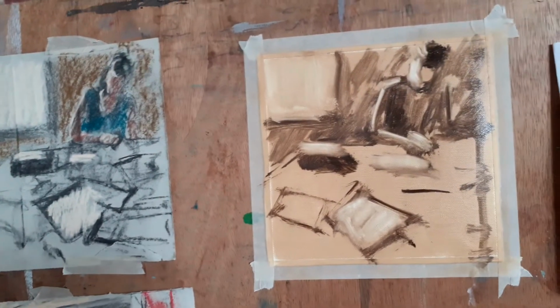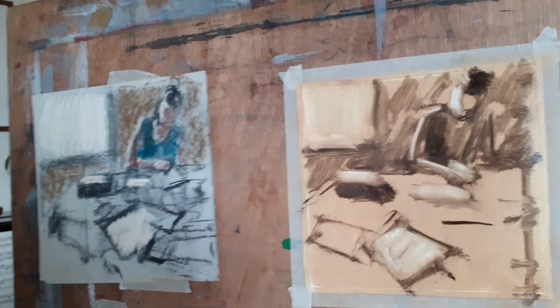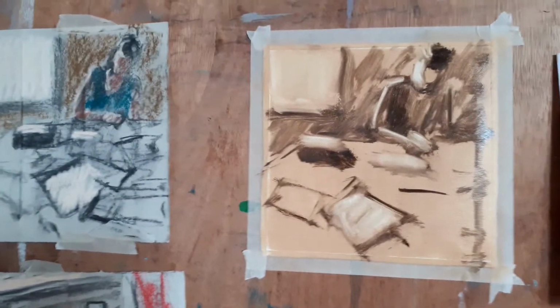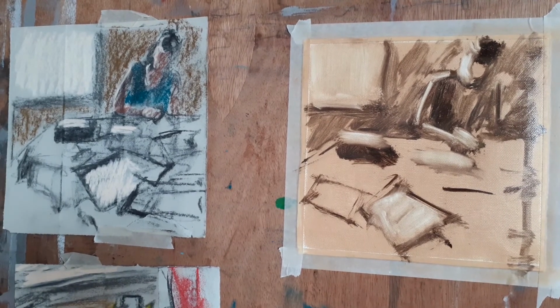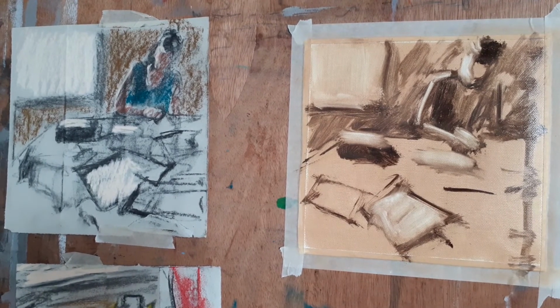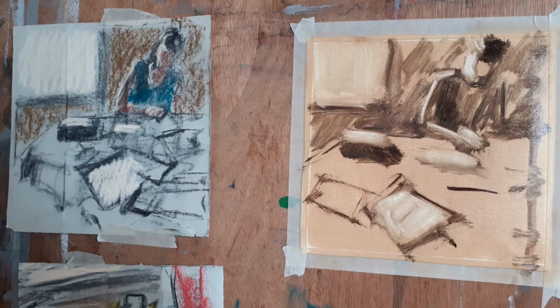Now I hope you can see that okay. It was catching a lot of light. That might be a bit better there. So I'm almost done with this demonstration, but I'll pause and mix a couple of colours and just put a couple of colours on last to show you what the next stage would be.